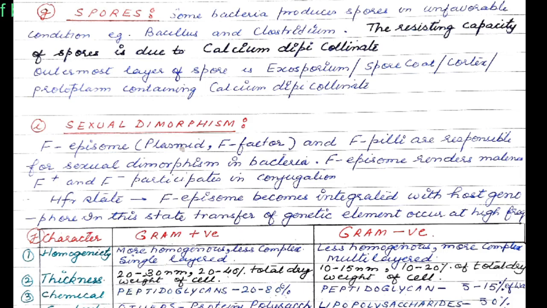F minus depicts the recipient nature of the bacteria, that means femaleness. Whenever two bacteria, F plus and F minus, come together, they enter the process of conjugation.